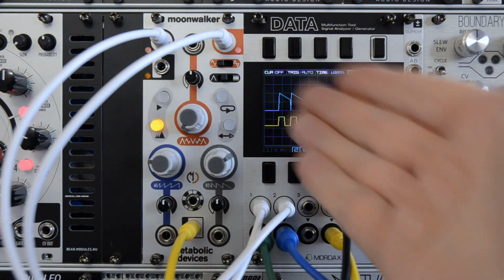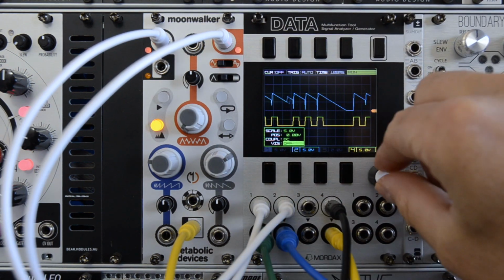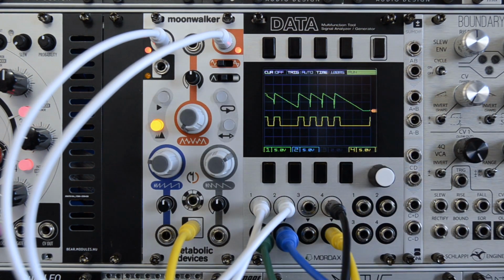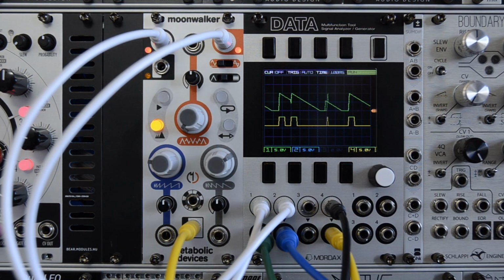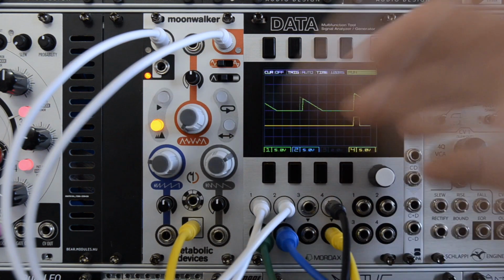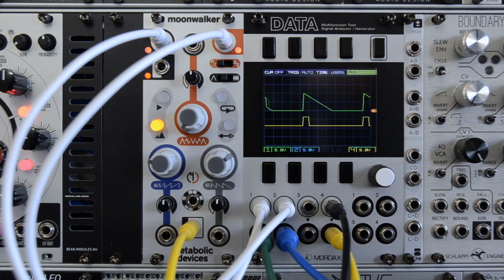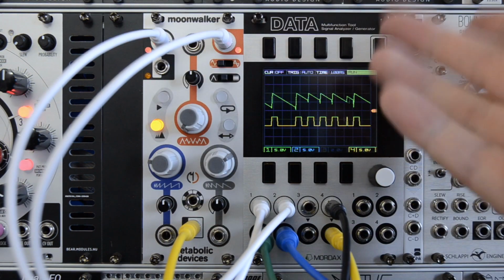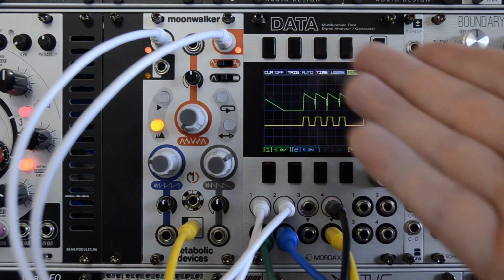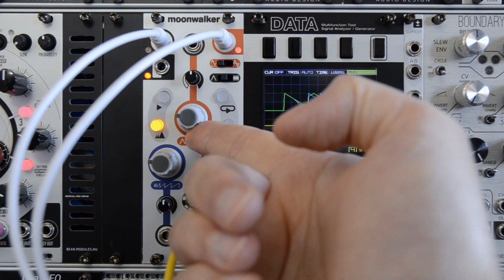For the moment, these two outputs generate the exact same signal, but I just wanted to mention it so you don't get confused. These two outputs become very interesting once you start offsetting the phase.